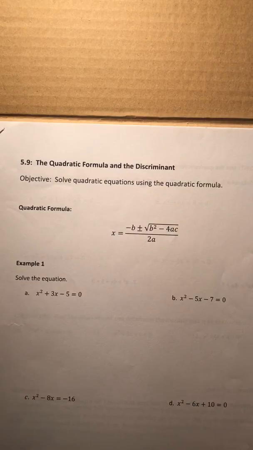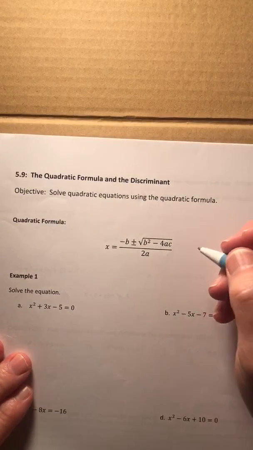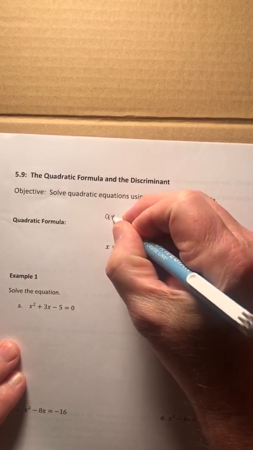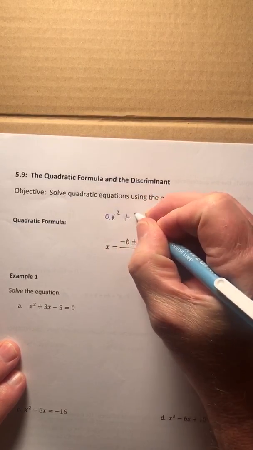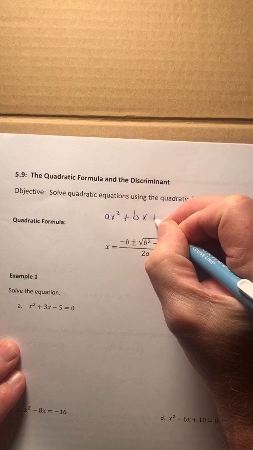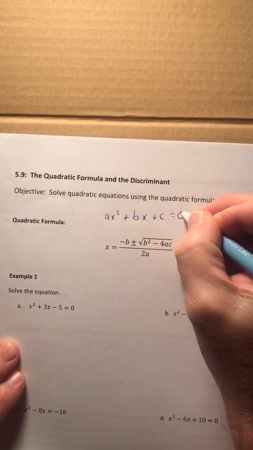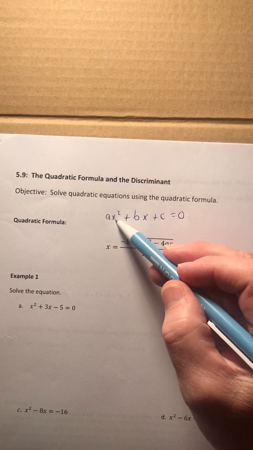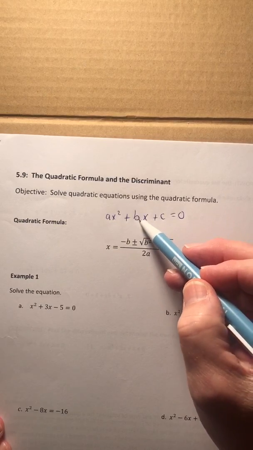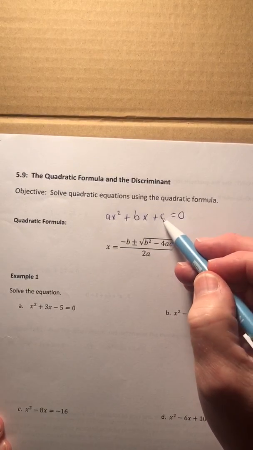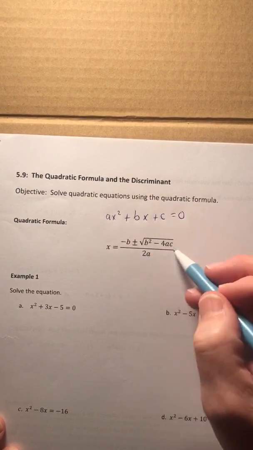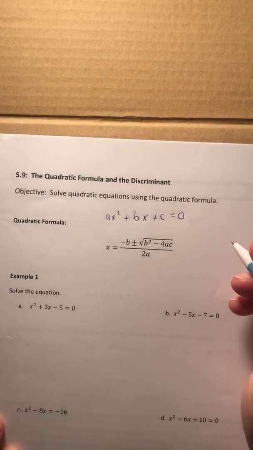Now, you can use this to solve any quadratic equation. The first thing is you have to get it into your ax squared plus bx plus c form first, so that you can pull off what a is, which is the number with the x squared. You can pull off the b, it's the number with the x, and the c, it's the number by itself. Alright? Then you can put it into this formula and you can come up with an answer.